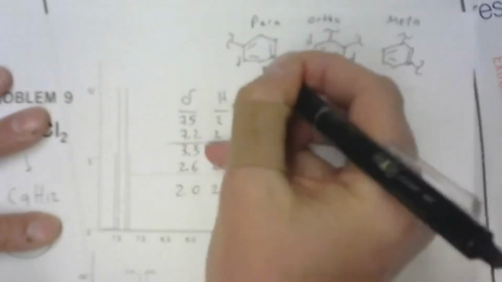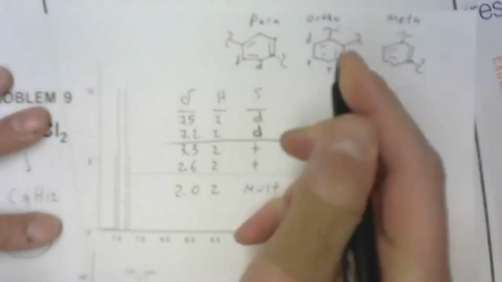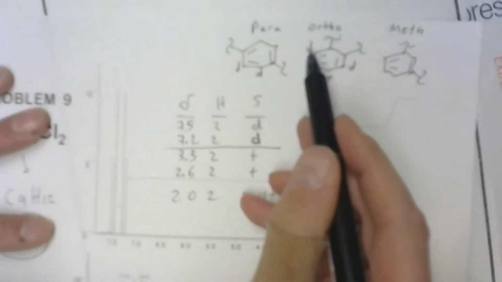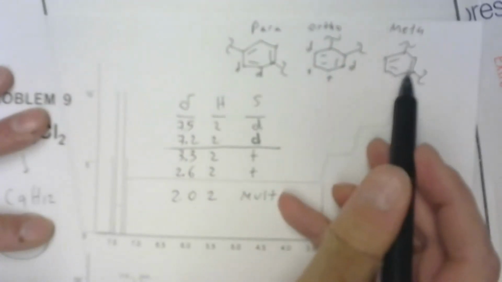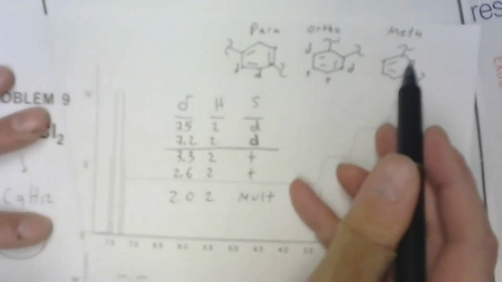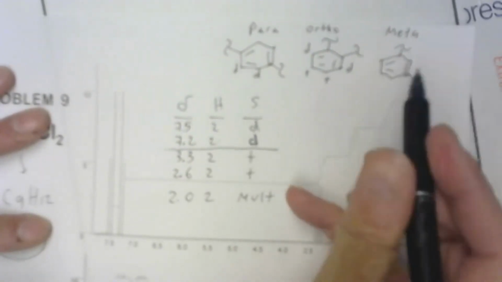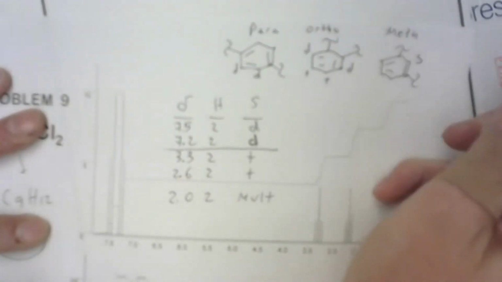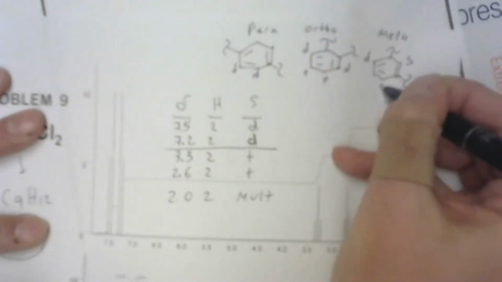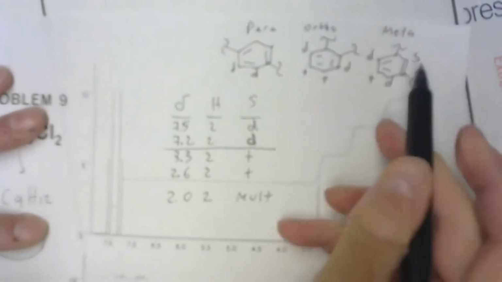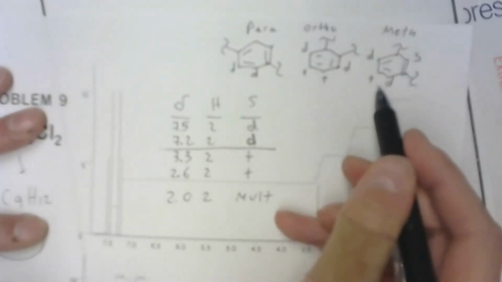What about meta? What's the one in the middle? The meta one, the isolated proton would maybe be a singlet, and then you've got a doublet, and a triplet, right? A singlet, 2 doublets, and a triplet, right?